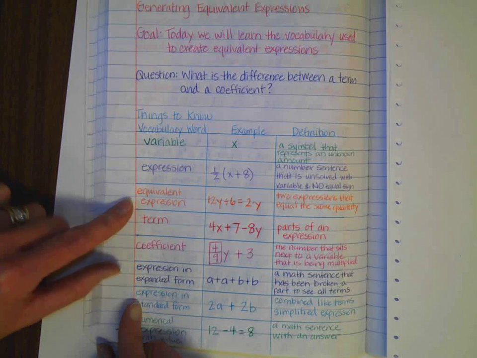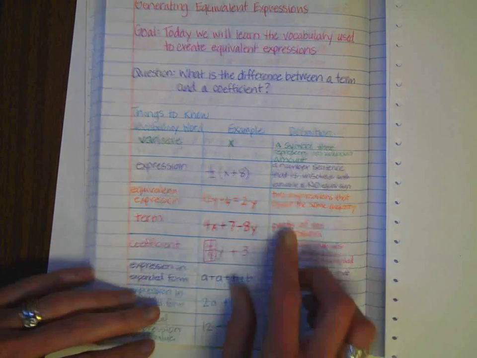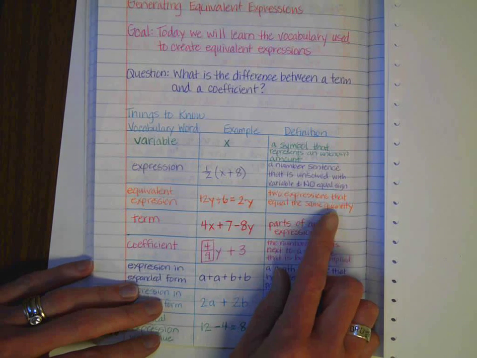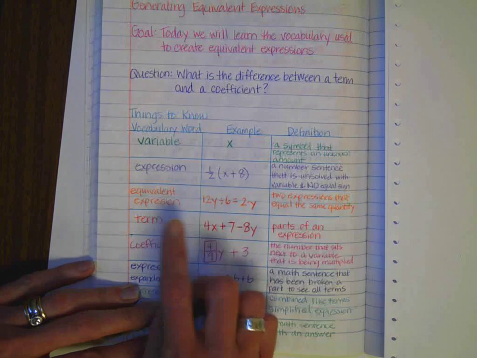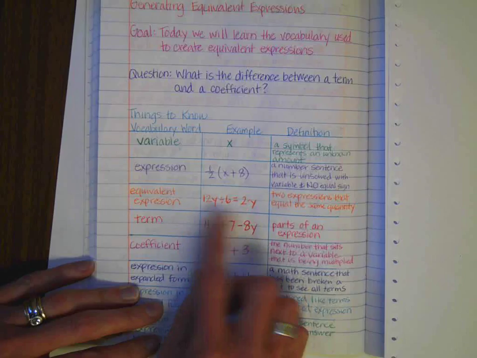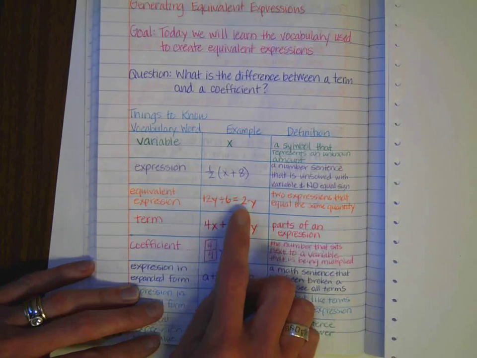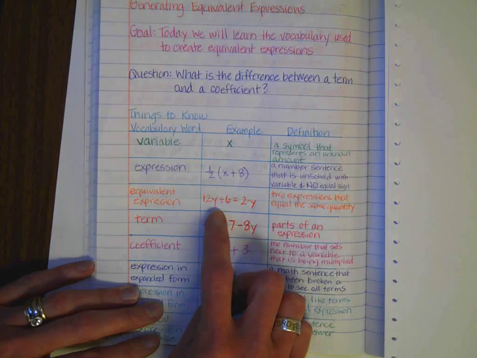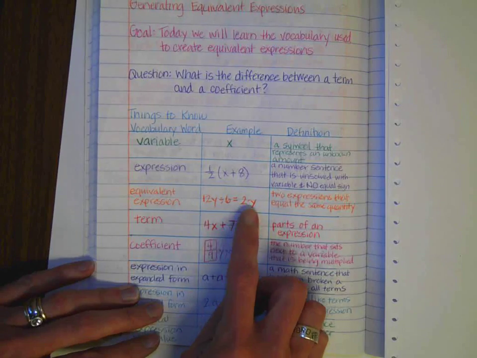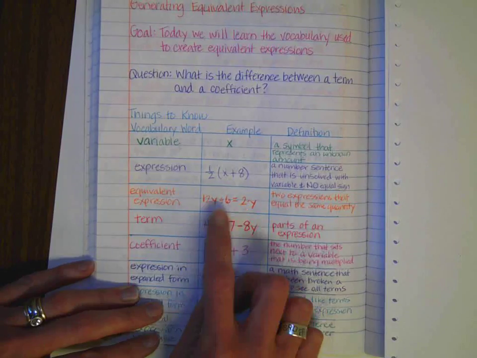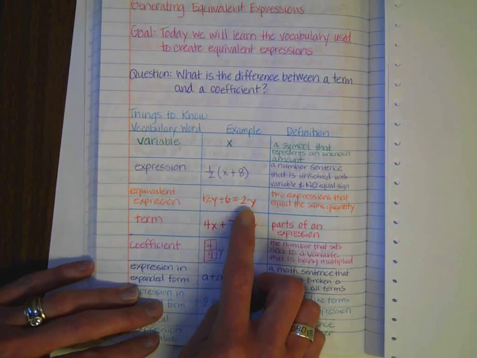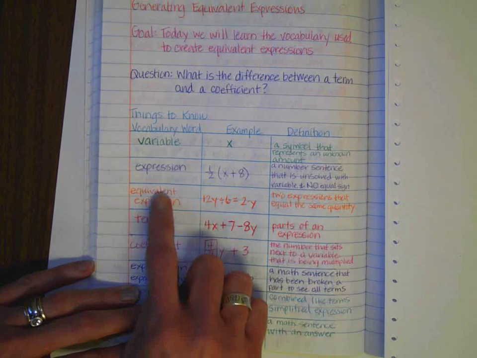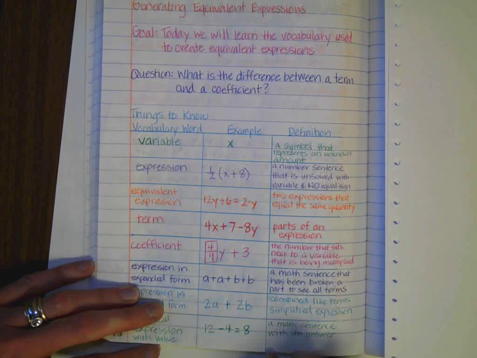Equivalent expressions are two expressions that equal the same quantity. So an equivalent expression example looks like this. We have 12y divided by 6, and then we have 2 times y. Well, if you solve 12y divided by 6, you get 2y, and if you take 2 times y, you get 2y. So 2y does equal 2y. So that's what makes them equivalent expressions.